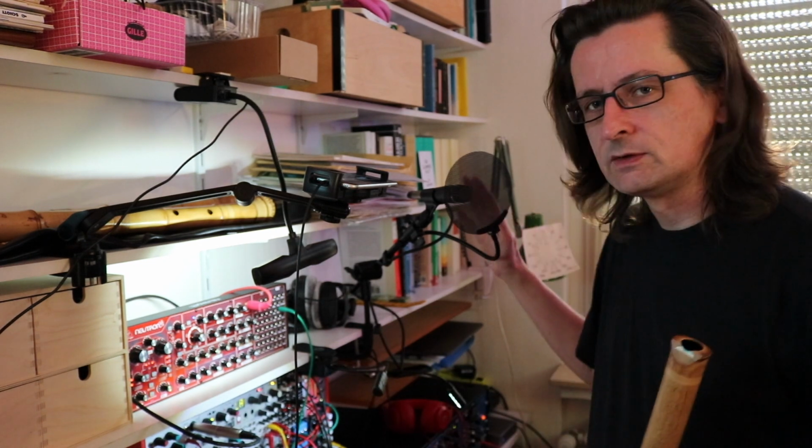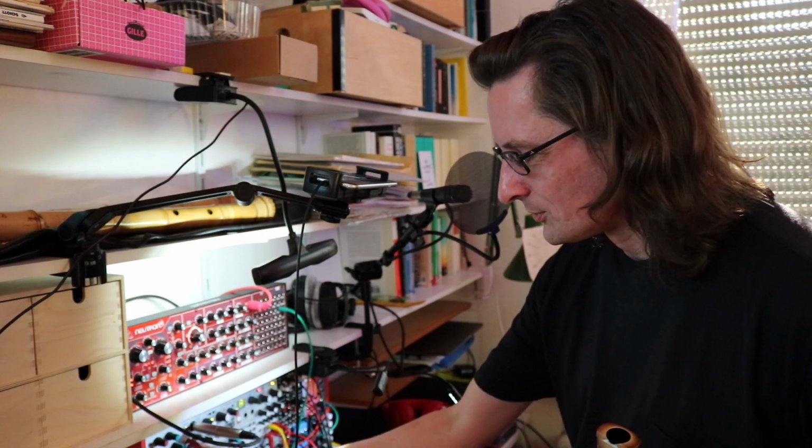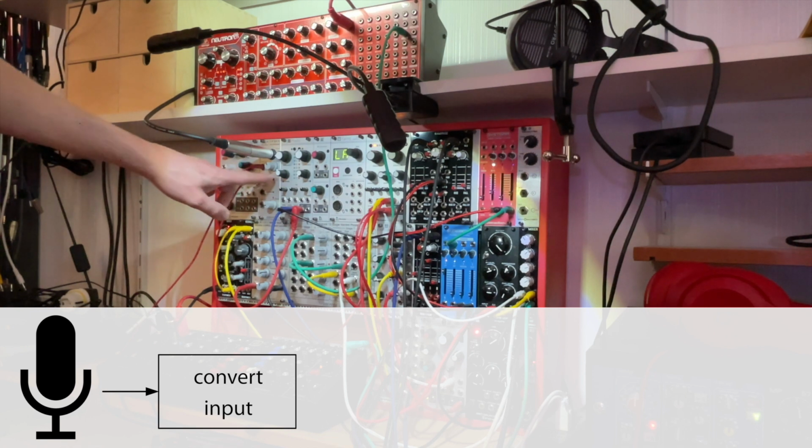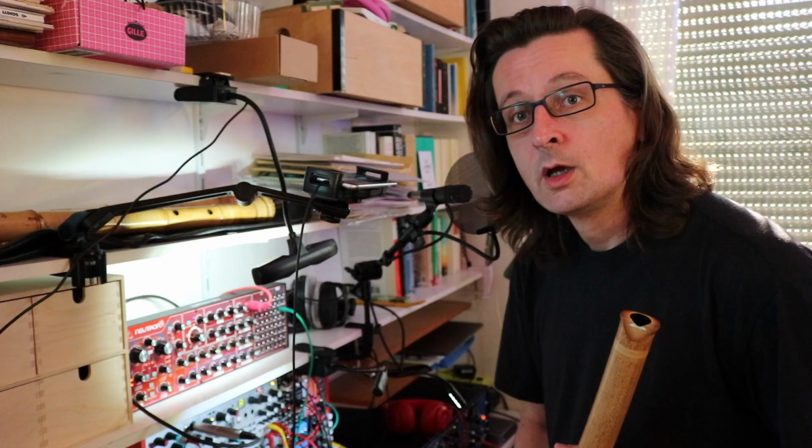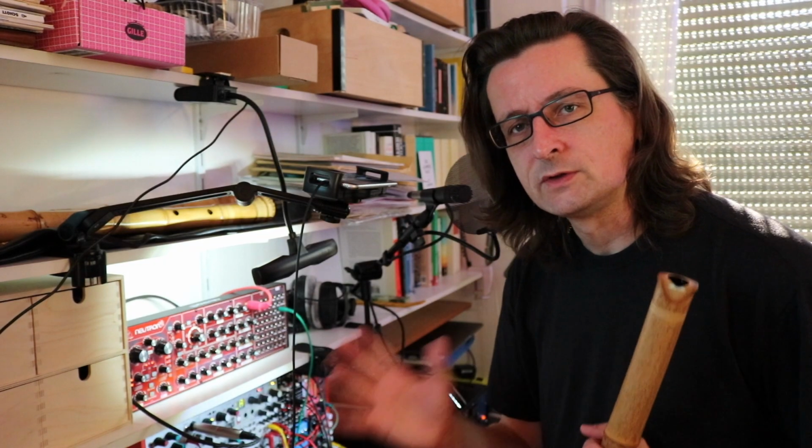In this case, this is quite easy because I'm using a dynamic microphone, so we don't need to worry about anything like phantom power and mic preamps and all that stuff. And if you don't know what that is, don't worry about it for now. So the good thing is we can use this mic and go directly into this module here, which converts the mic level to a level that the synth can work with. Generally speaking, for modular synthesizers, you need a stronger signal.